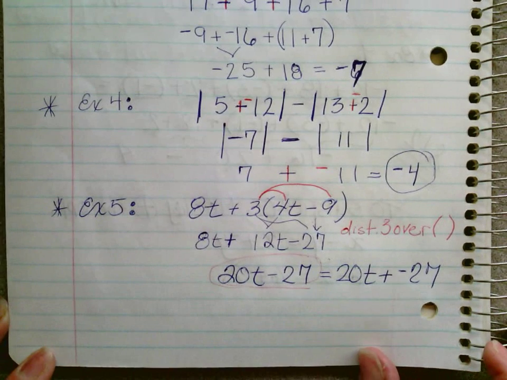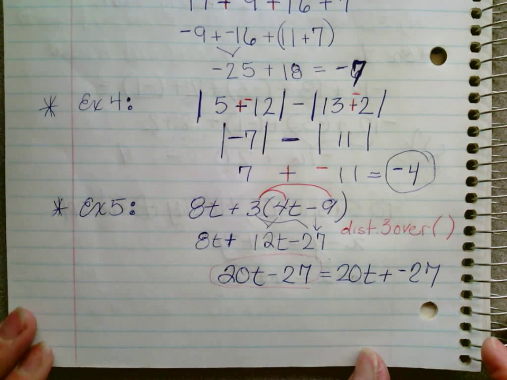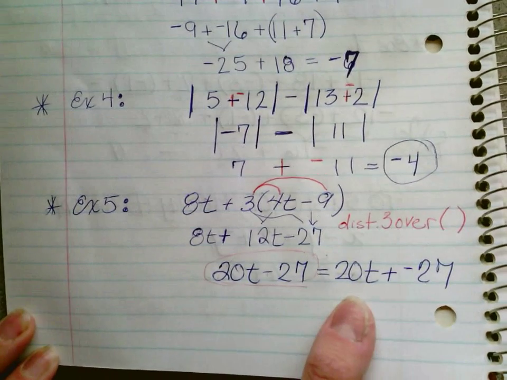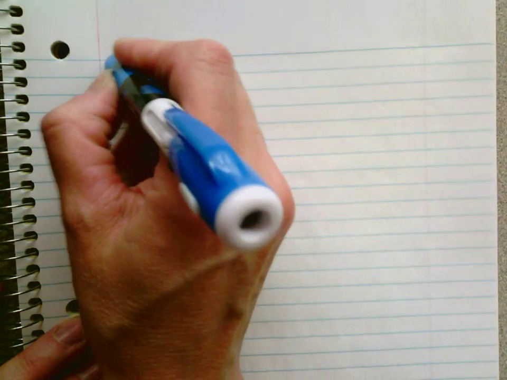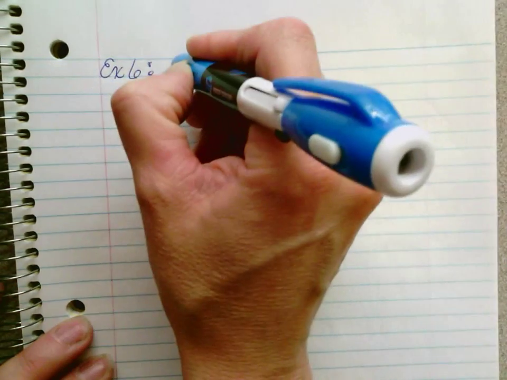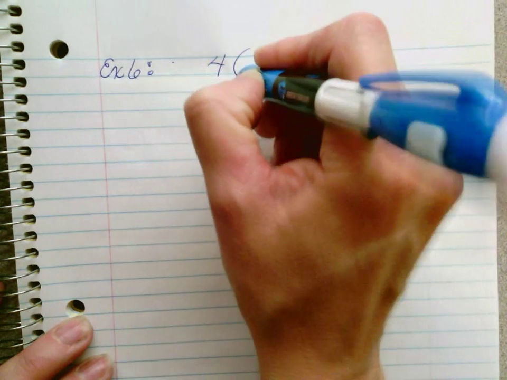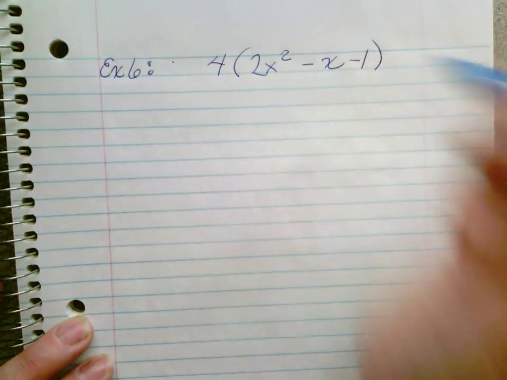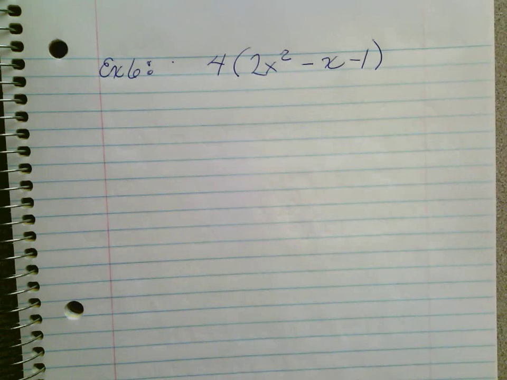Last example. This is example 6, and to me, it's the same can of worms as what I just shared with you. Okay, this is my example 6. So it's simplify 4 times 2x squared minus x minus 1. And just notice the previous one, actually I think mine are flip-flopped. I think this should be example 5, whatever.